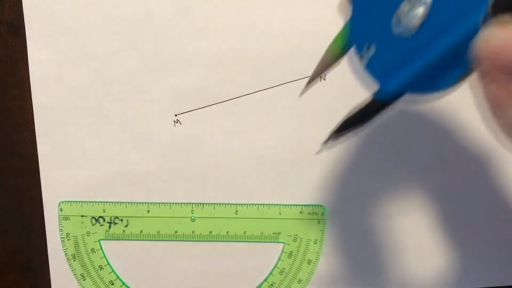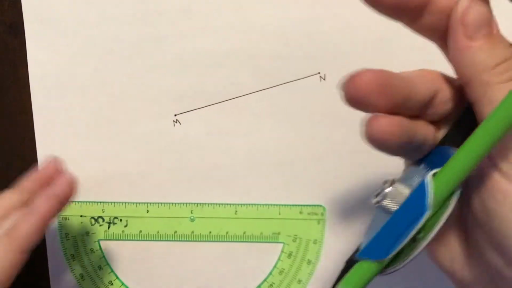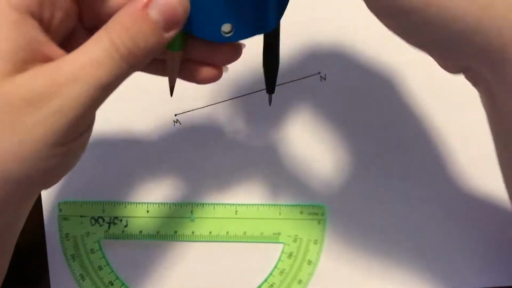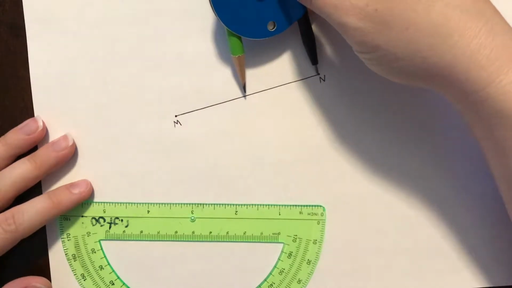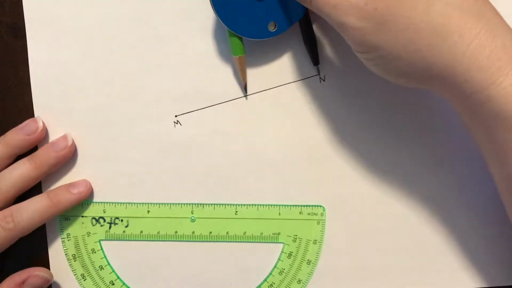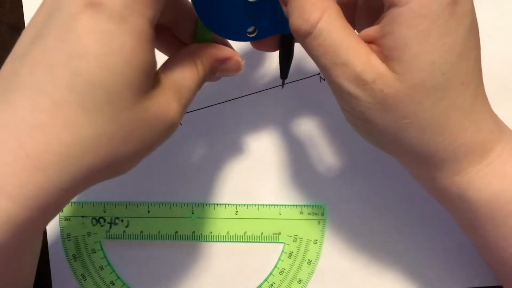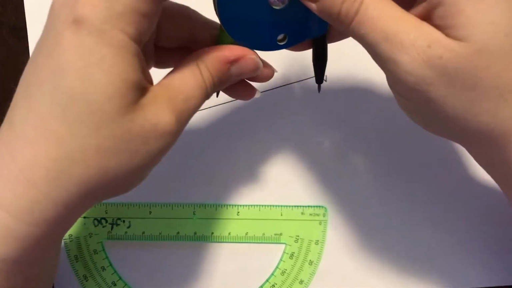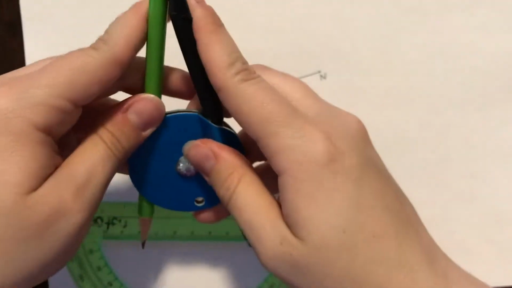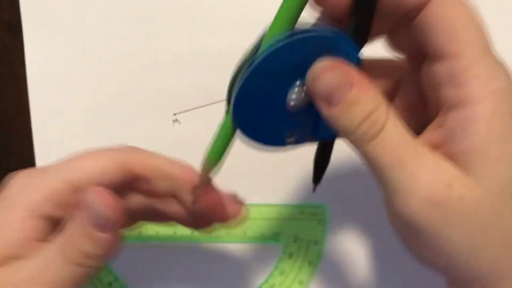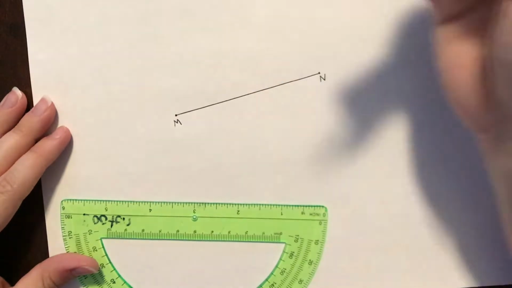So all you need to do is take your compass, and you need to make sure that the distance, the radius, is at least halfway. So that looks under halfway, or maybe actually halfway. You don't want it to be that. You don't want to try to get it to be halfway. You want it to be over half the distance of the segment. So you want to make it bigger. Okay, so that's more than halfway.